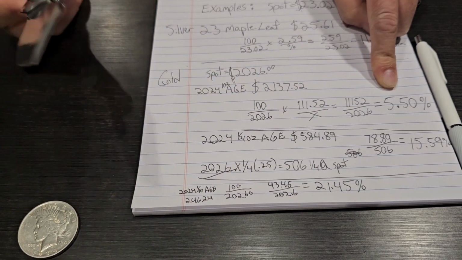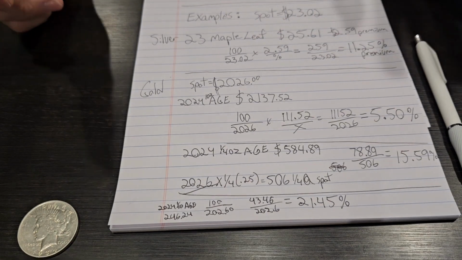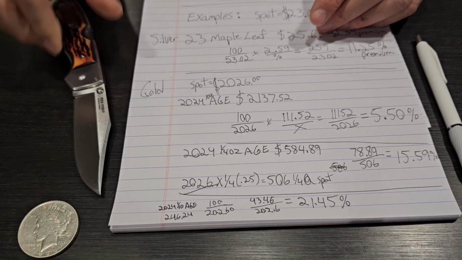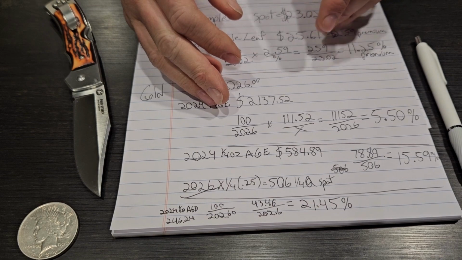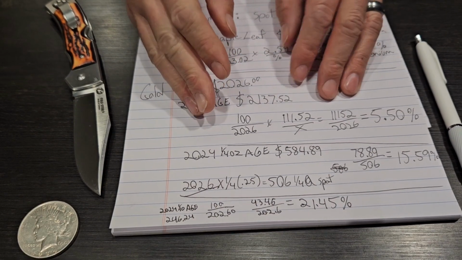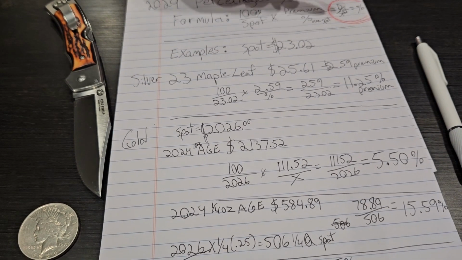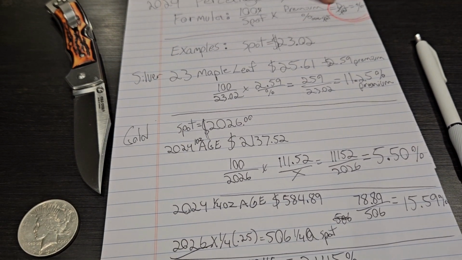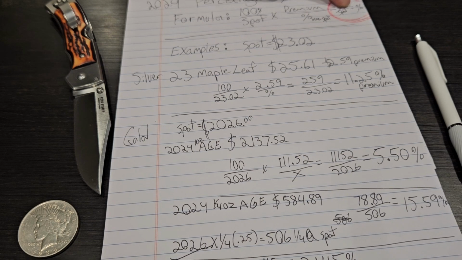I hope this video helps you guys out, and it arms you guys with a very powerful tool on how to calculate percentages of your premiums over spot on the fly. But if we just break it down again, you just take the difference or your premium, divide that by spot, and that'll equal your percentage.